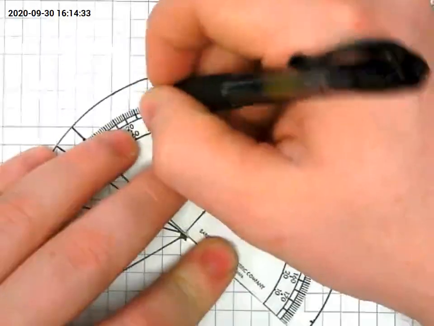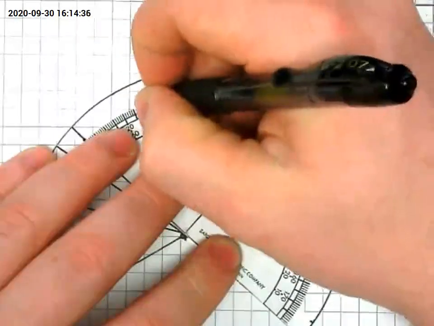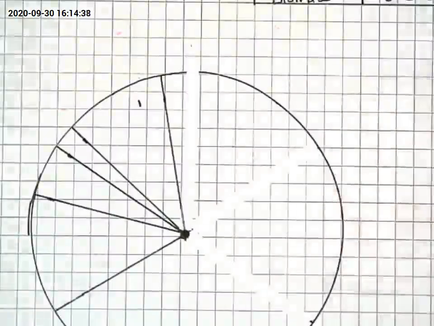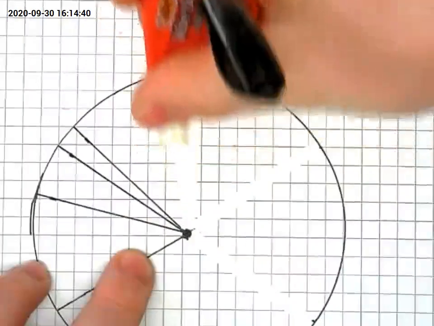Let's make this guy 28. Let's just make this guy 28. So, because we know this one's 28. So we gotta get rid of this line too.